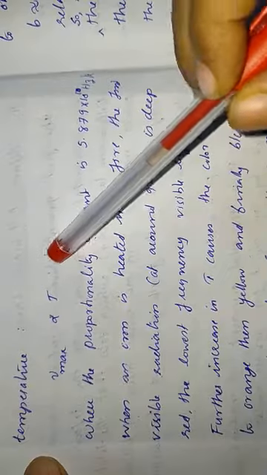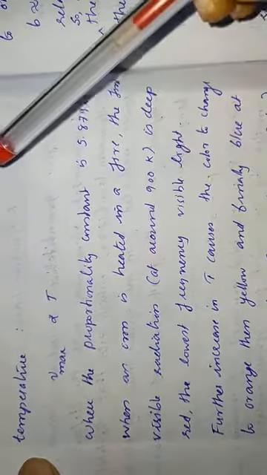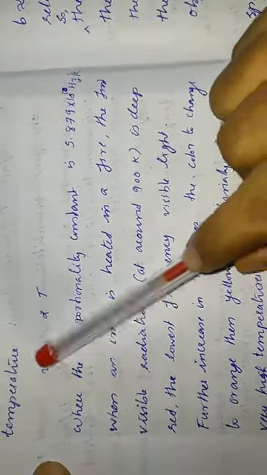We can represent this in terms of wavelength also. If we represent this in terms of wavelength, then it will be inversely proportional. If we are expressing this in terms of frequency, the proportionality constant is 5.879 times 10 to the power 10 Hertz per Kelvin.